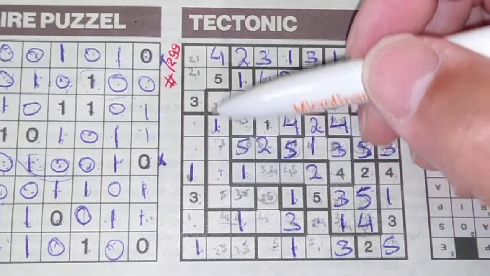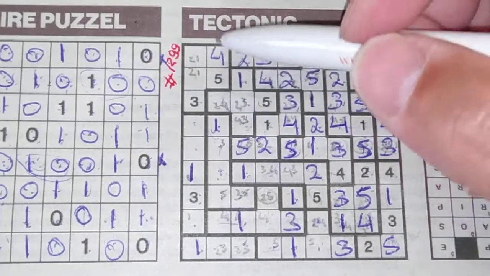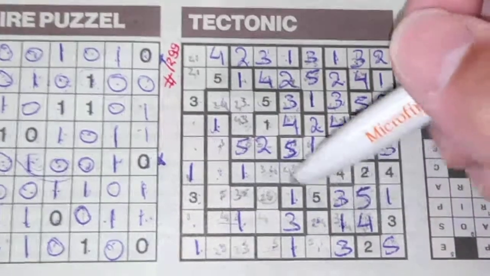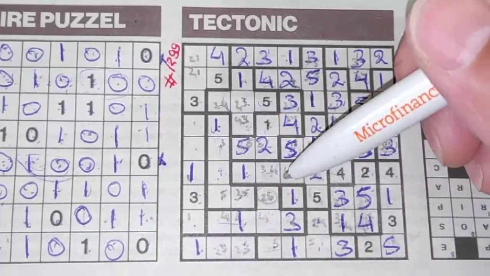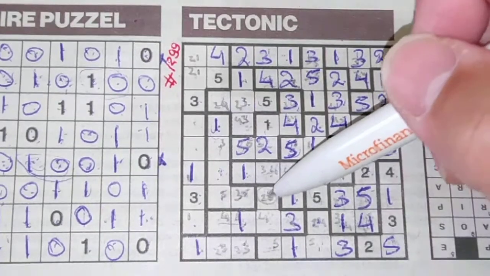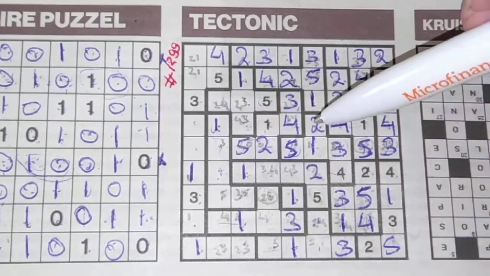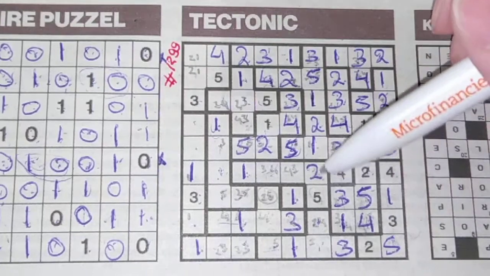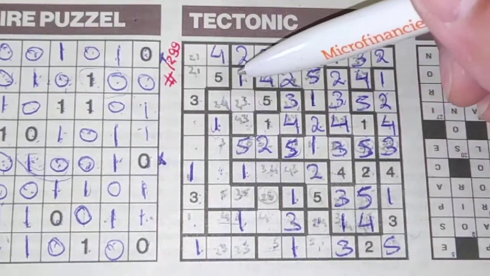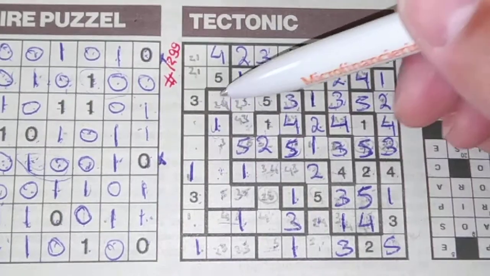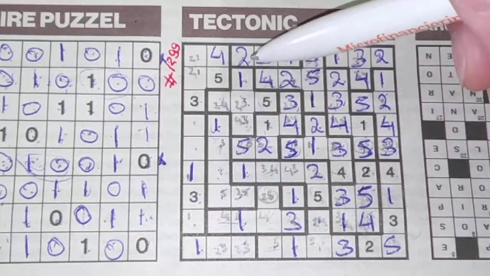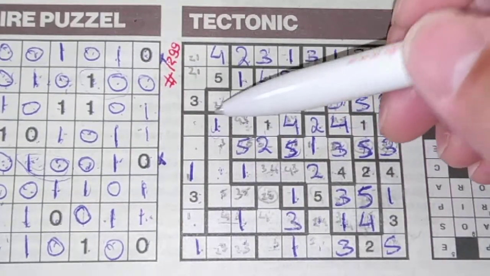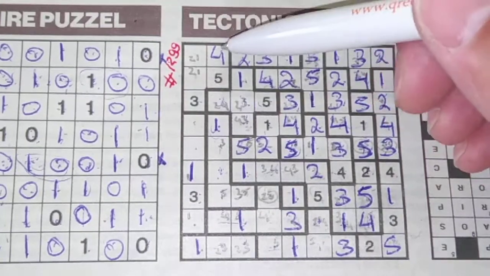2, 3. 2 and 1. 1, 2, 4, 5. I need a 5. I need a 5. I need a 5. 2, 5. 1, 3, 4. This box can be a 4, 4, 4. 3, 3. 2, 2. 2, 1.